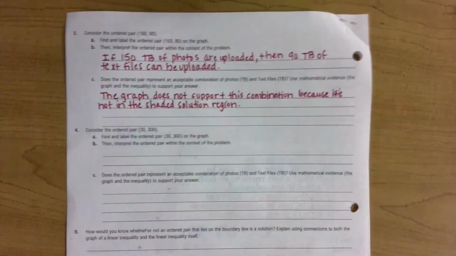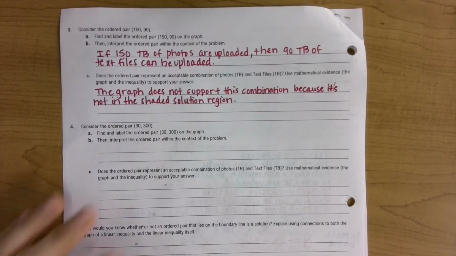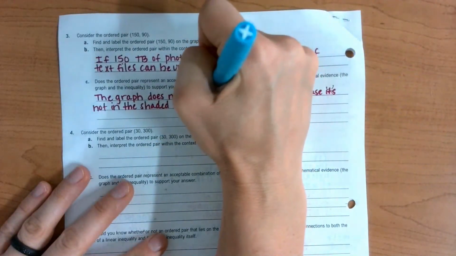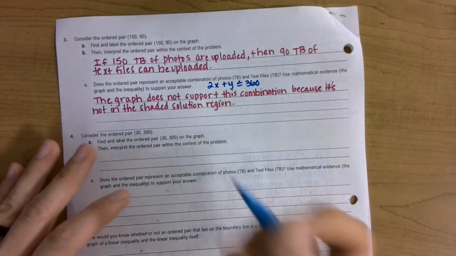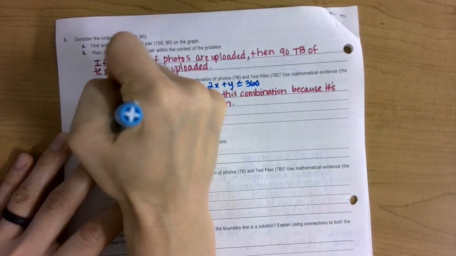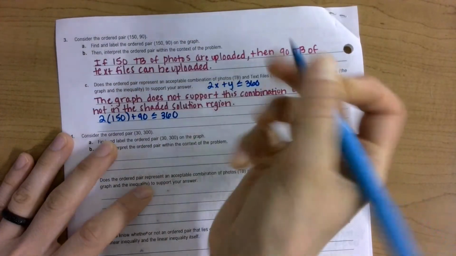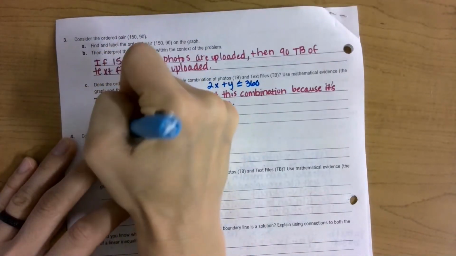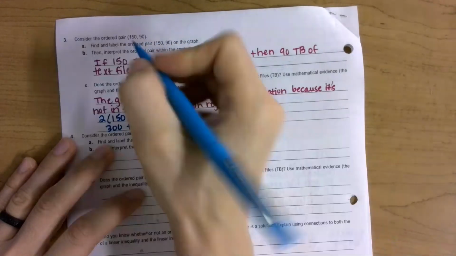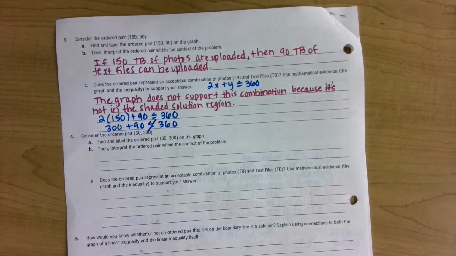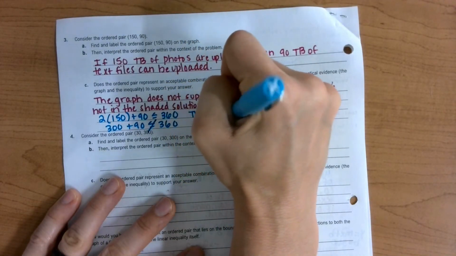And then let's use the inequality. So just to rewrite it, it was 2x plus y is less than or equal to 360. So let's plug in this ordered pair. We would have 2 times 150 plus 90 less than or equal to 360. 2 times 150 is 300. I already know 300 plus 90, that's 390. That is not less than or equal to 360. So the inequality does not support it either.